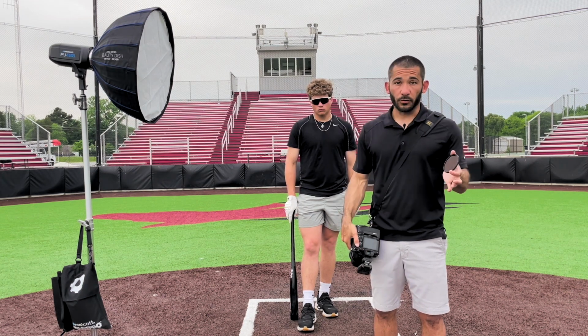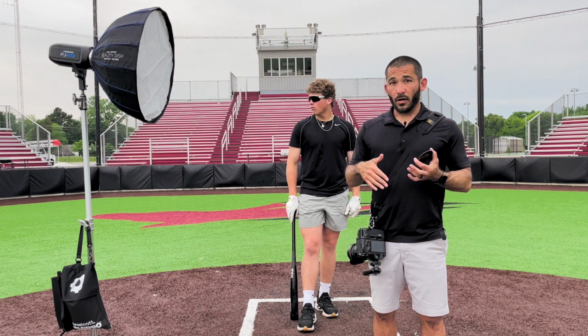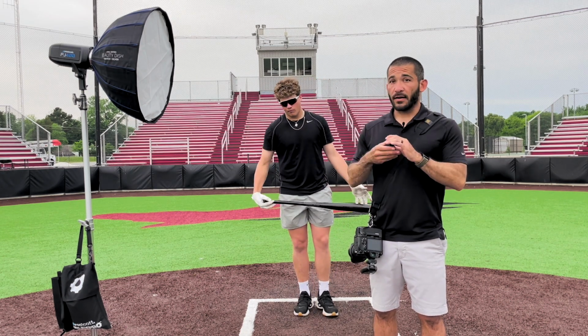There's also variable neutral density filters, and I have a couple of those, and what I noticed with those is they're not nearly as good as these.